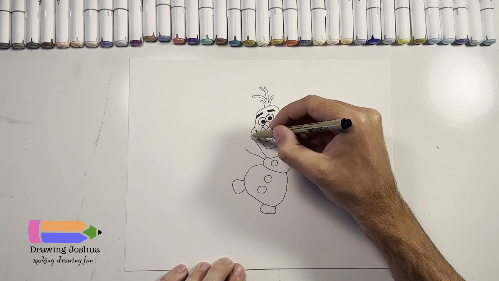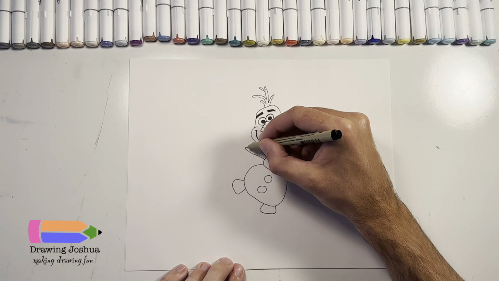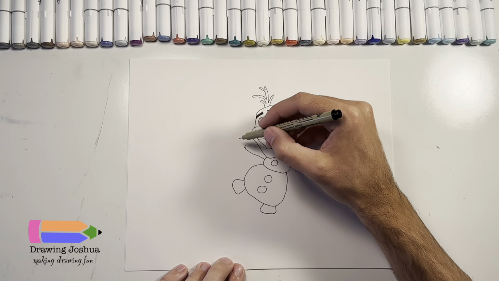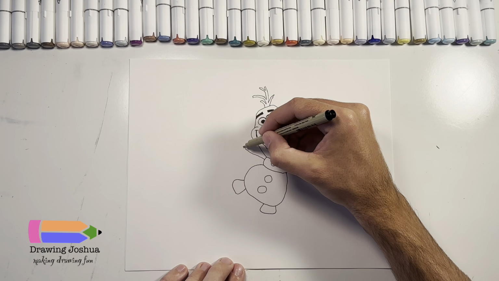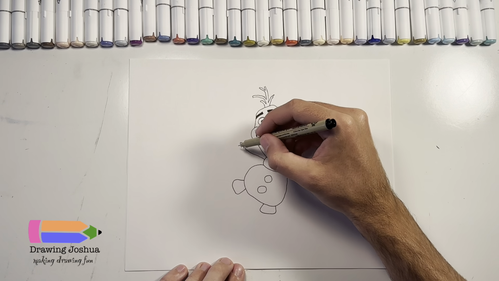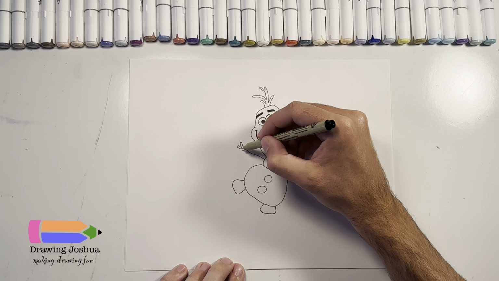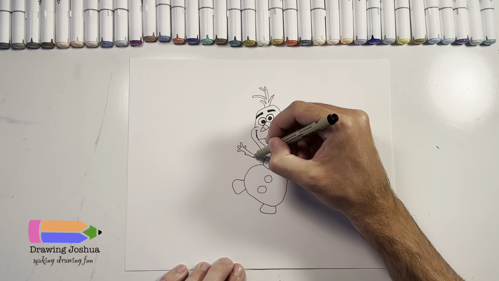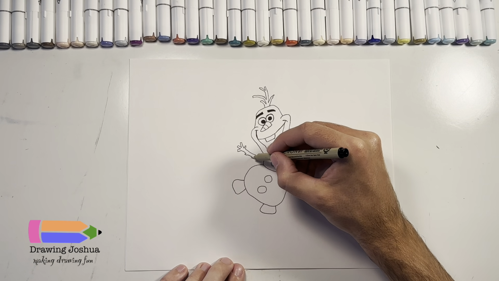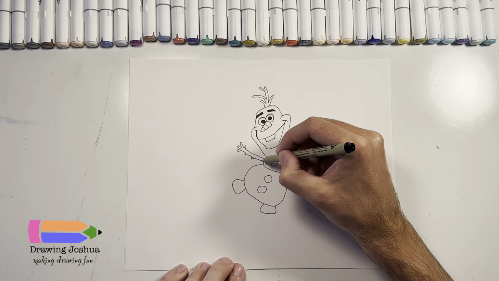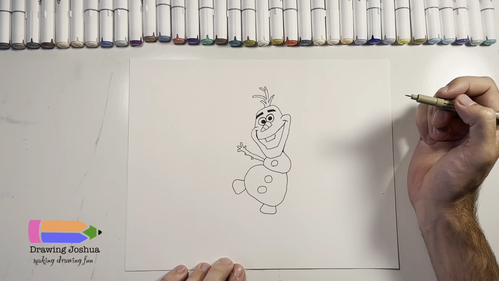And maybe when we get just past his mouth, I'll give him some twigs to act as his fingers. Let's maybe do like 4 of them. And we'll put a little part that jets out a little bit because they're still sticks for arms. And then connect it back like that.